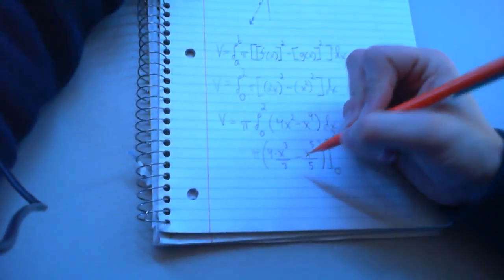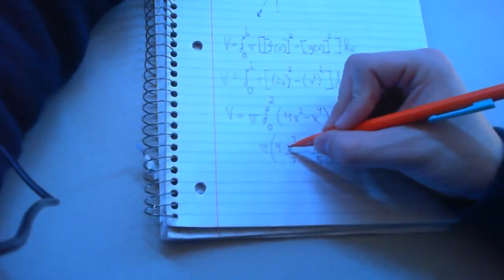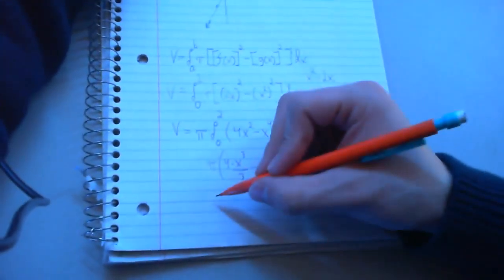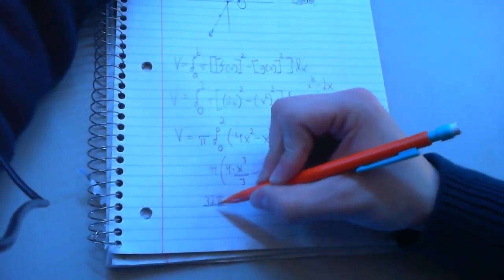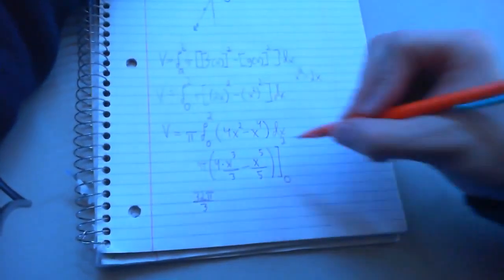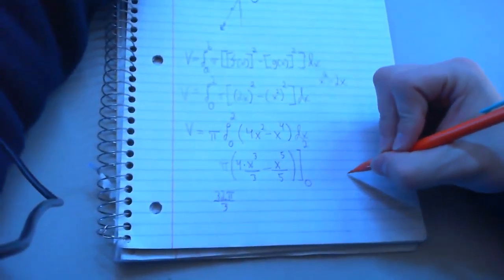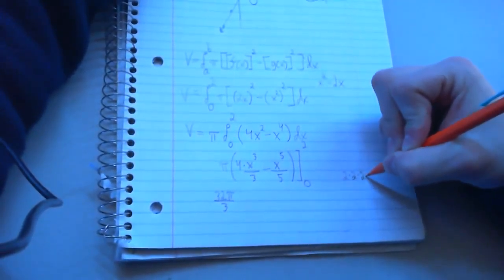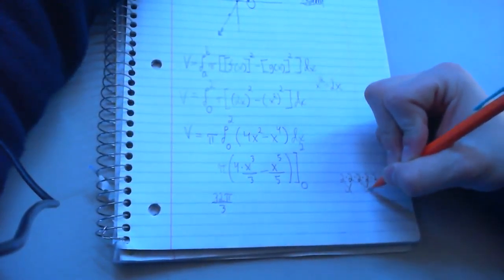So, we have 2 cubed is 8. So 4 times 8 is what, 32? 32 pi over 3. And then minus 2 to the 5th. Ooh, that's actually going to take math here. 2 times 2 times 2 times 2 times 2. 4.